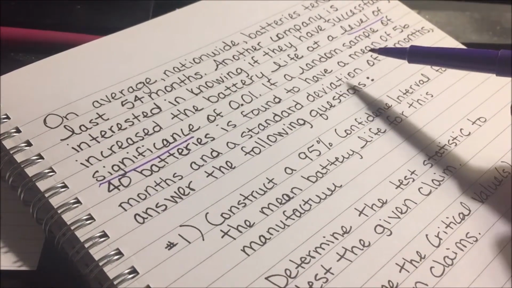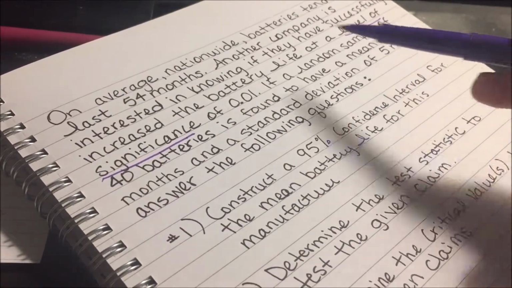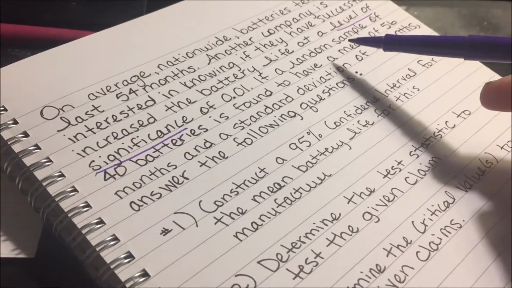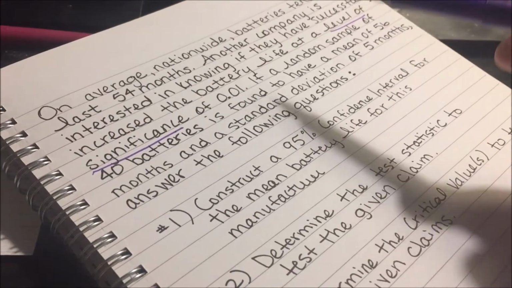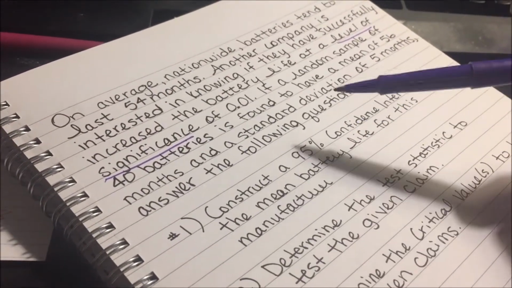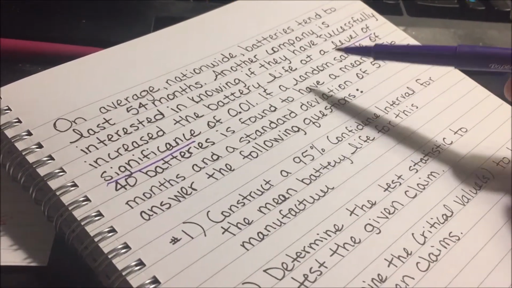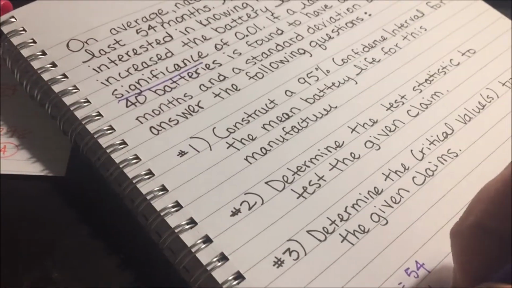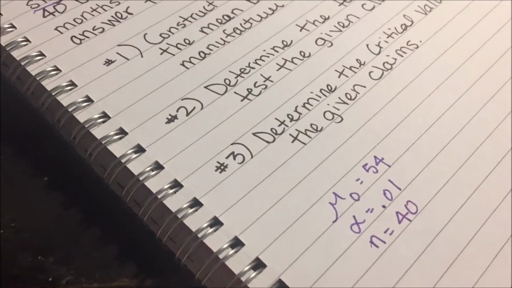If a random sample of 40 batteries, so we have a random sample of 40 batteries, so what we call that is n. When you have a number of things, it is called n. A capital N would indicate a population number, whereas a lowercase n is a sample number. So random sample of batteries is 40. So that makes n 40.